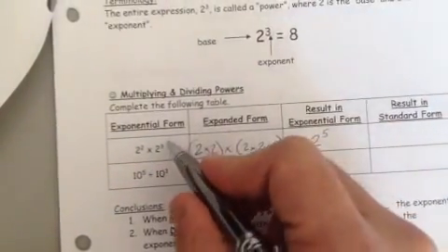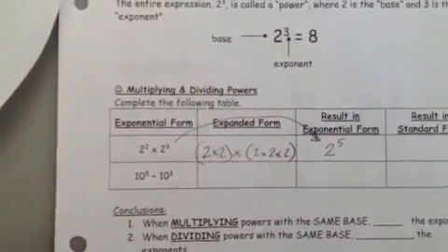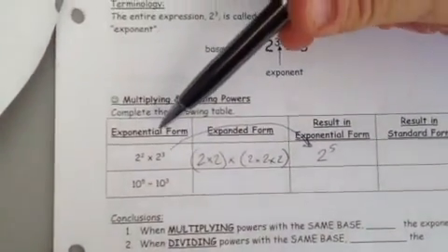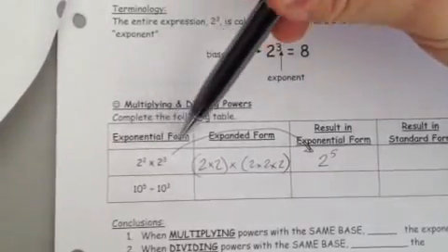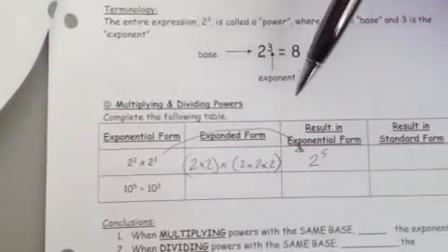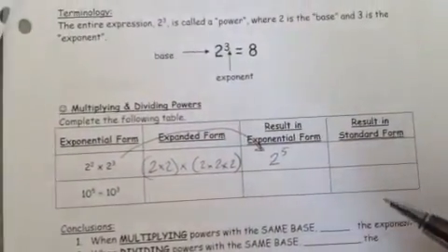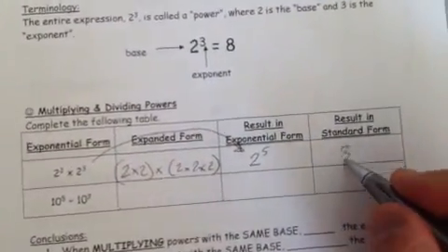So we have to have a rule to go from here to here. When you have bases that are the exact same and you're multiplying them together, you keep the base the same and you add the exponents. And then of course 2 to the power of 5 is 2 times itself 5 times, which is 32.